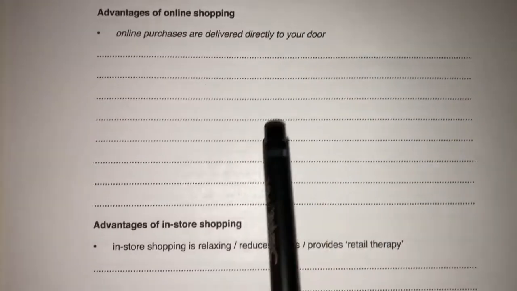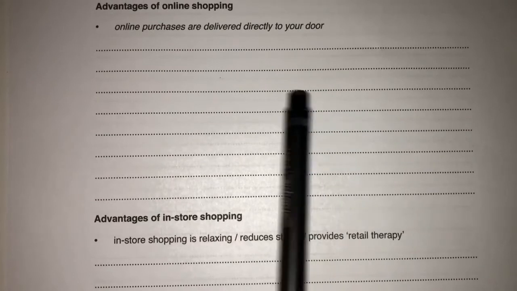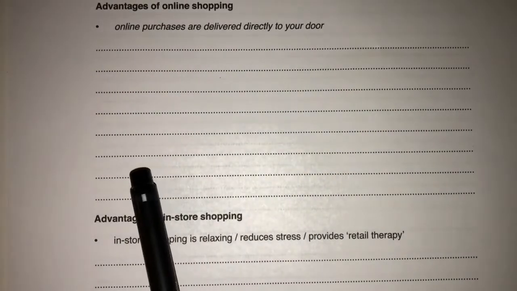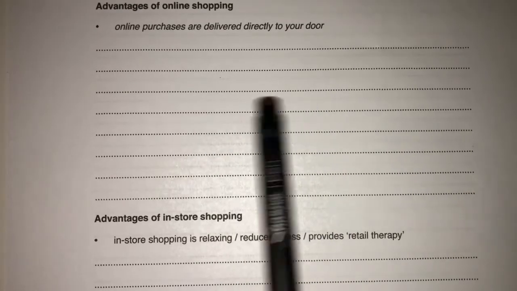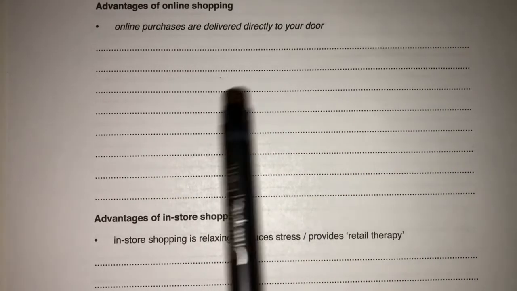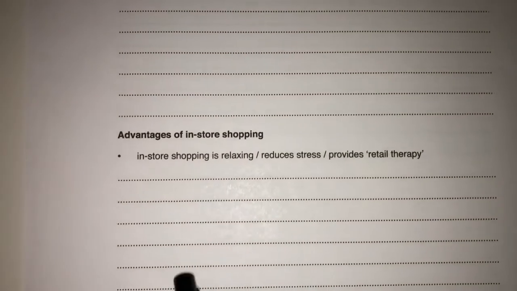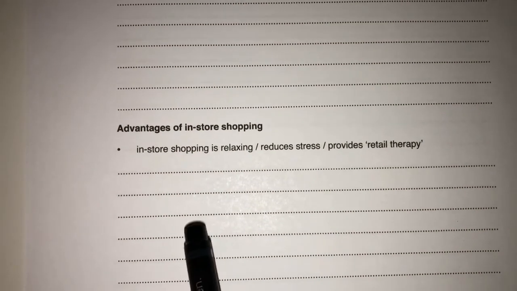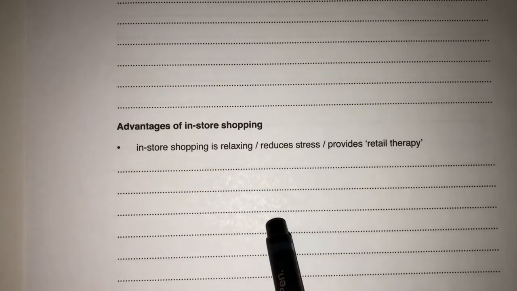Since there are two parts here, how I would see it is I would find six additional content points for this part here and six additional interesting advantages of in-store shopping down below.